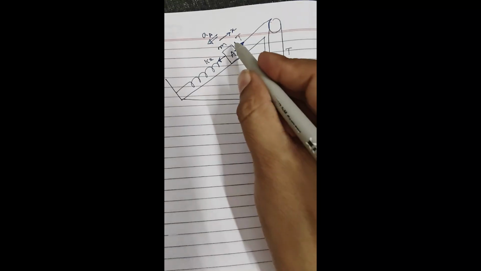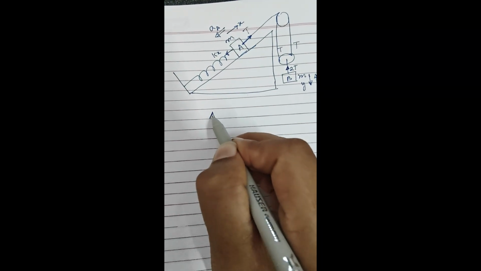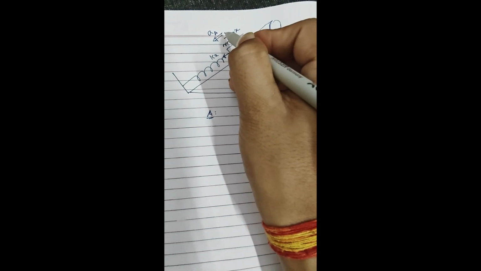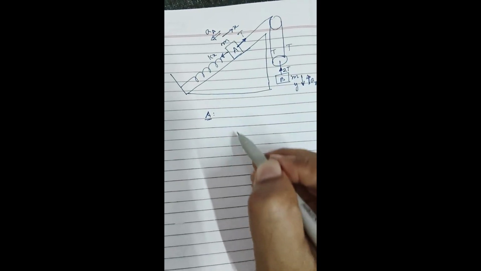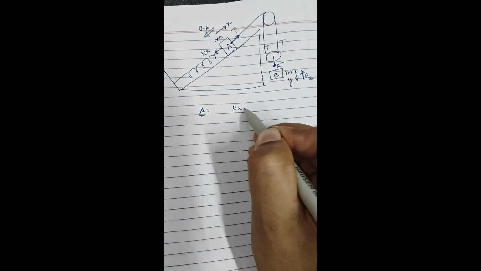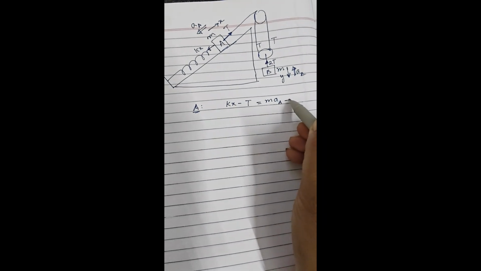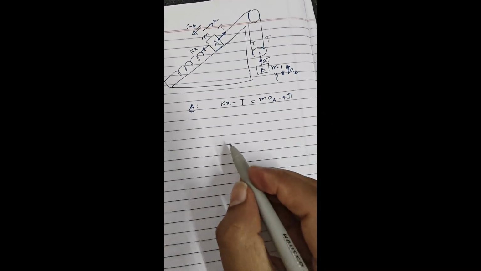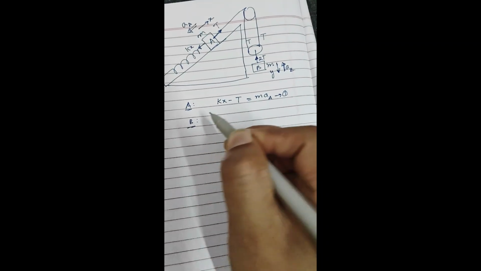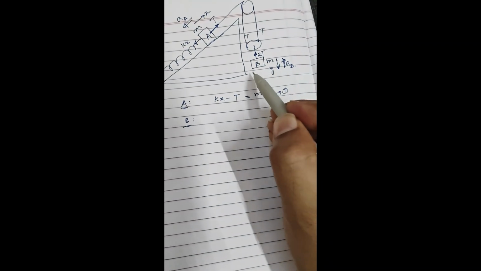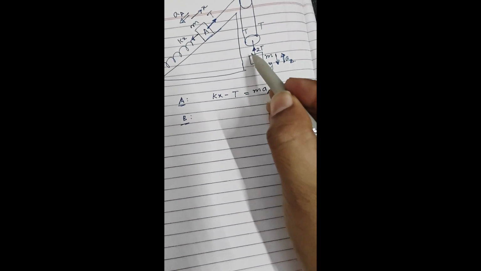So now if I write Newton's law for block A, acceleration is this side, downside. So kx minus T. This is the net force, which is equal to m into acceleration of A, equation 1. And for block B, if I write, I hope you understood. mg I am not drawing because this is the extra force, extra tension.